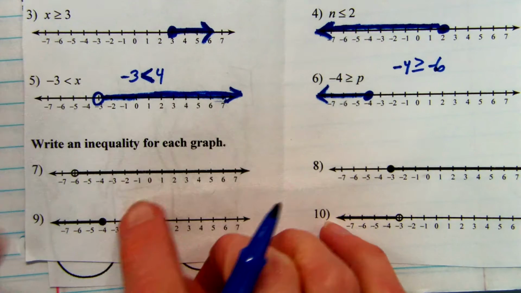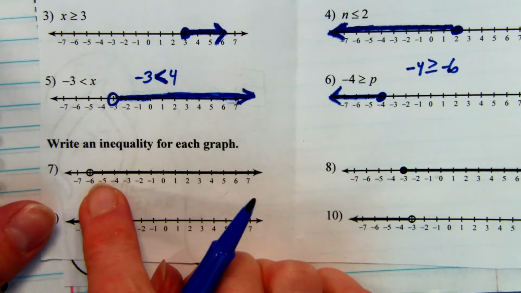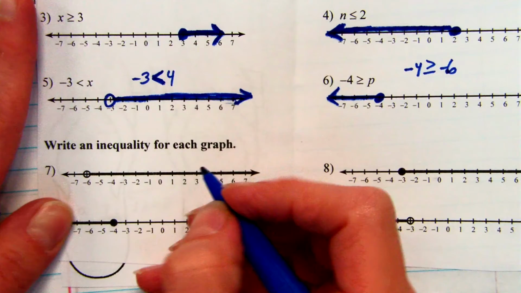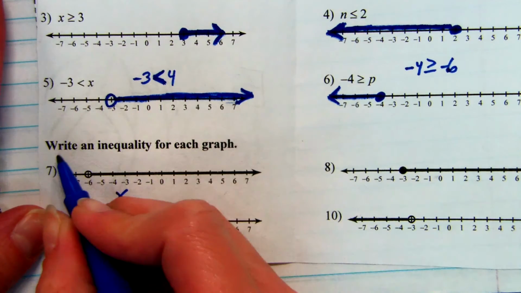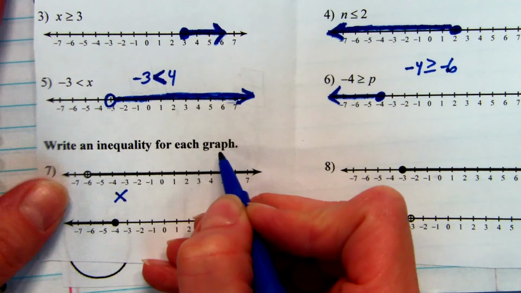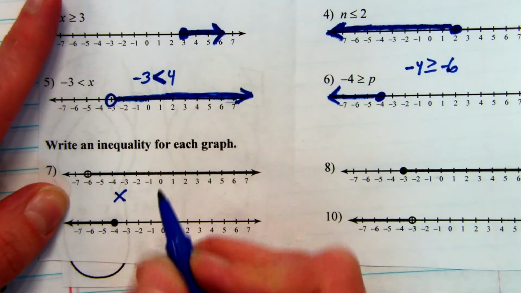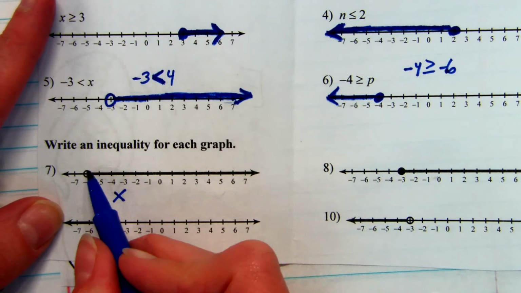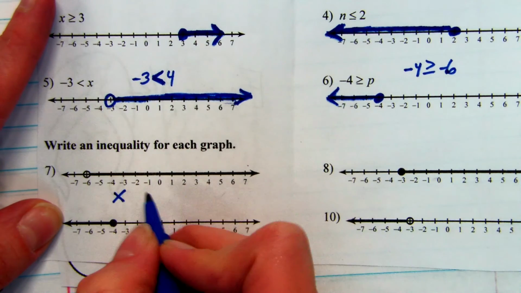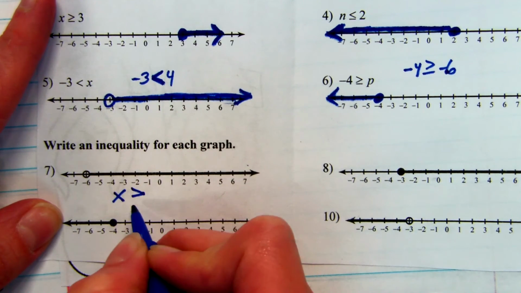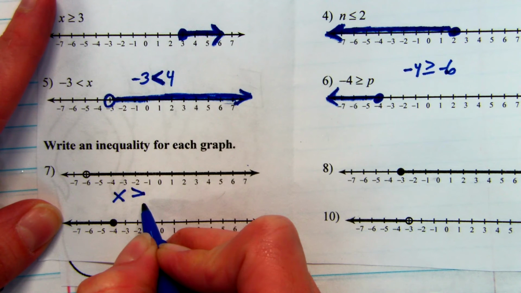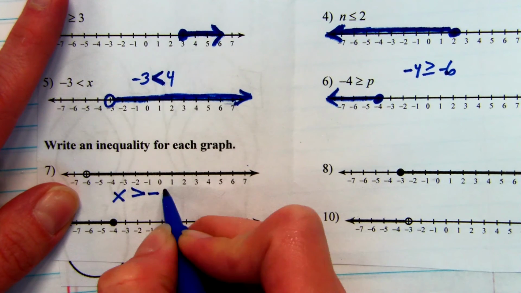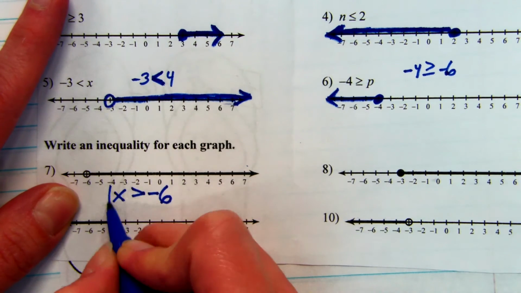Now we're going to go backwards. On number 7, you can pick whatever letter you want. I'm just going to use x, and we have to write an inequality for the graph. Does it look like this is a greater than or less than? Greater than, it's going to the right. This arrow goes to the right, so I can just use that. Is there an equal to bar underneath? No, because this is not filled in. It's hollow. And then we just put the number -6. So that is my answer.